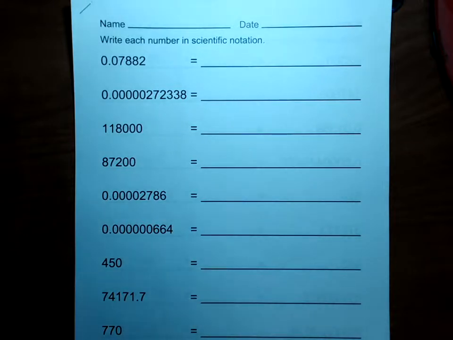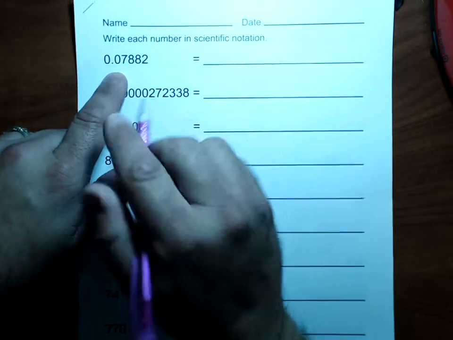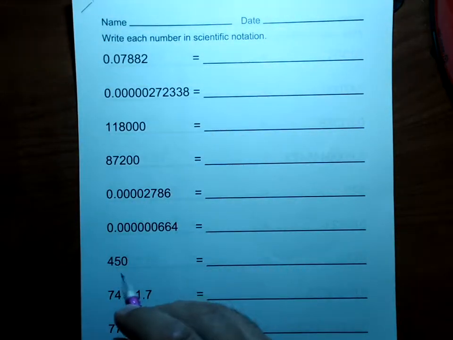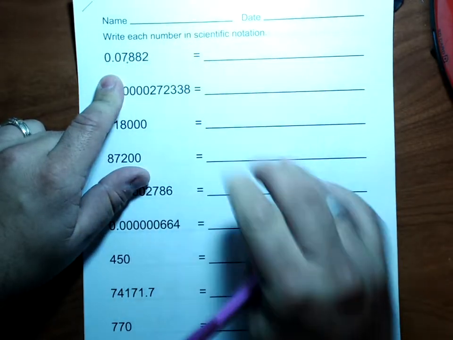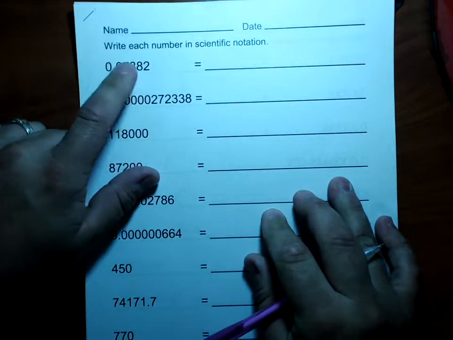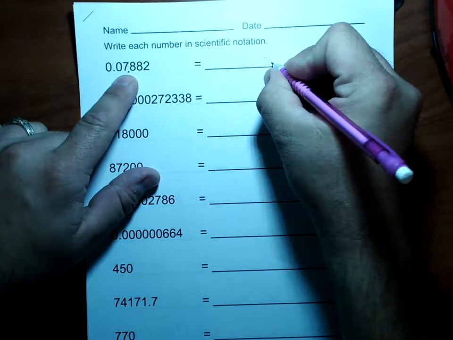To take a number out of standard notation into scientific notation, I'm going to first put a decimal after the first non-zero, working from left to right. So I would place my decimal after the 7, before the 8. That is my new decimal. So now I'm going to write that new number without the leading zeros.